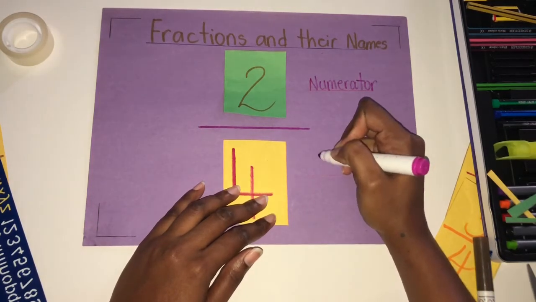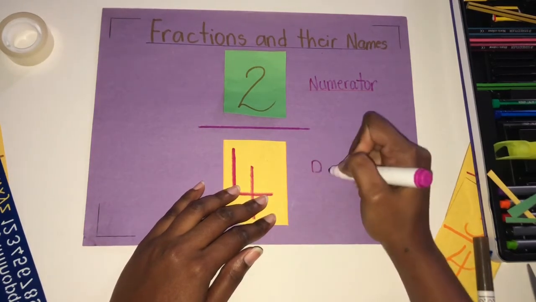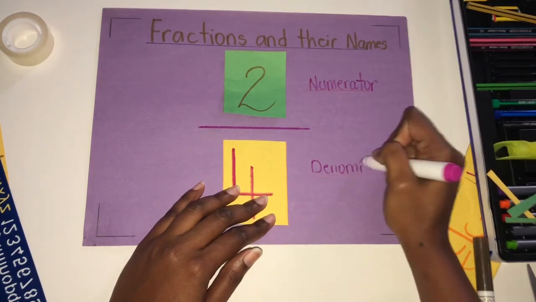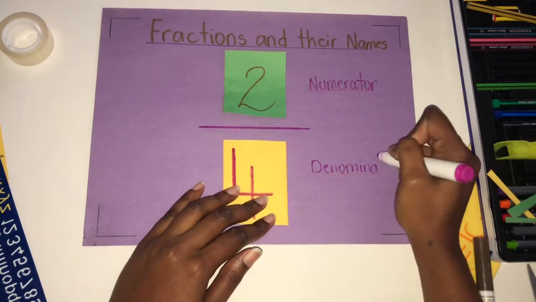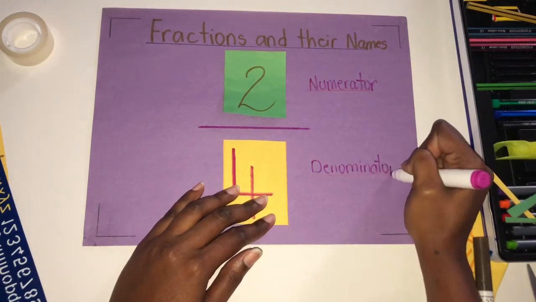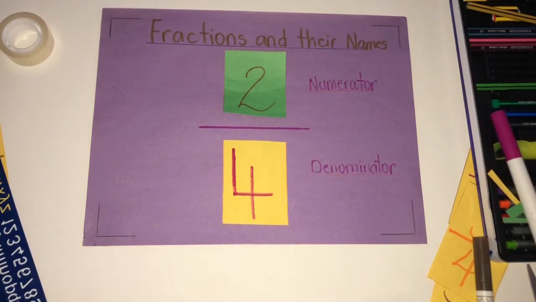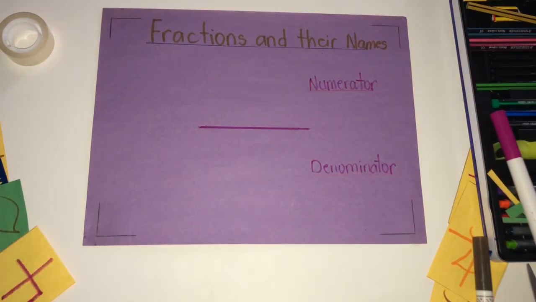Can you spell that word? Denominator. Very good. The line in the middle that separates these two numbers is known as the vinculum or the fraction bar.